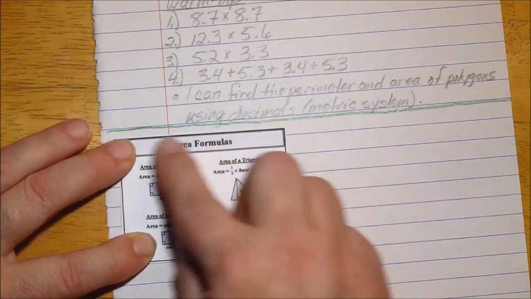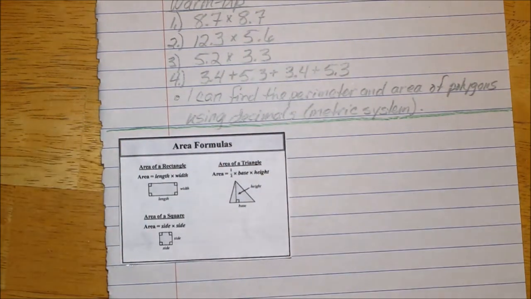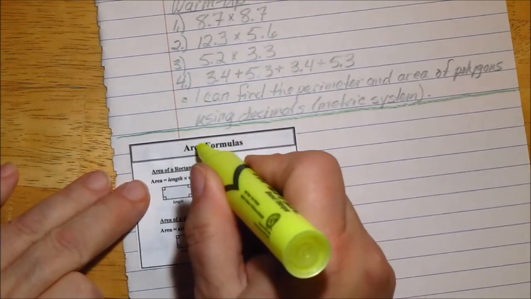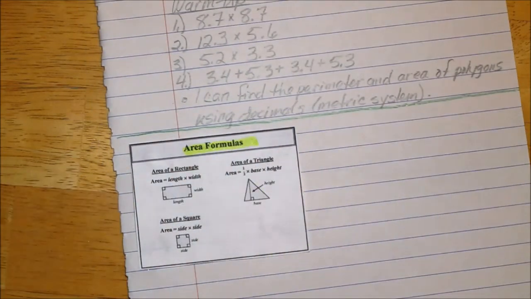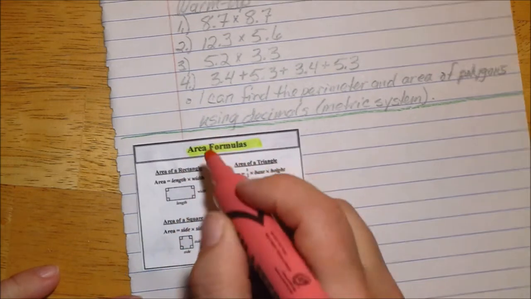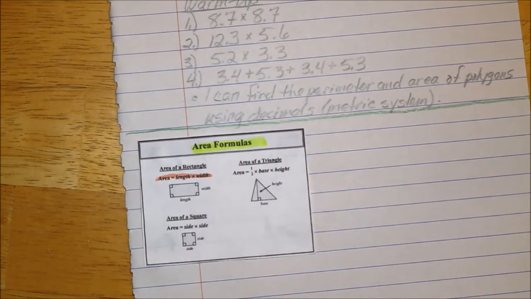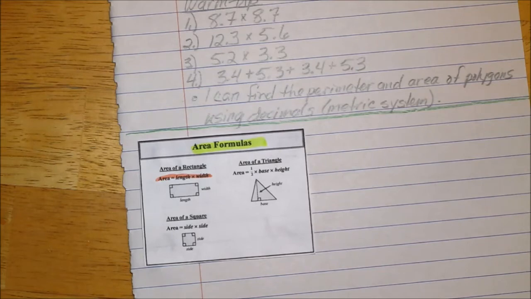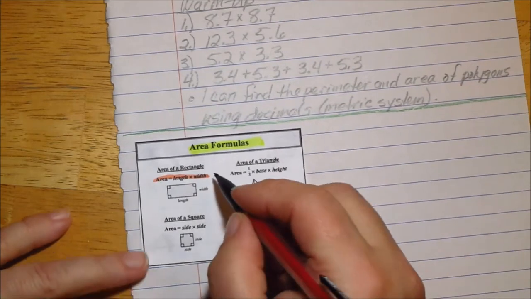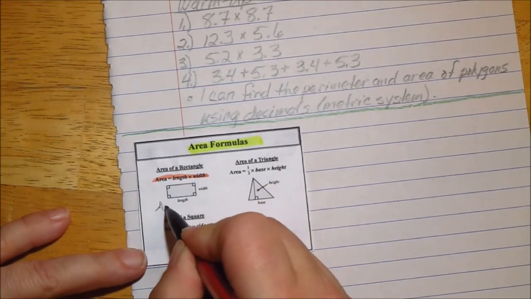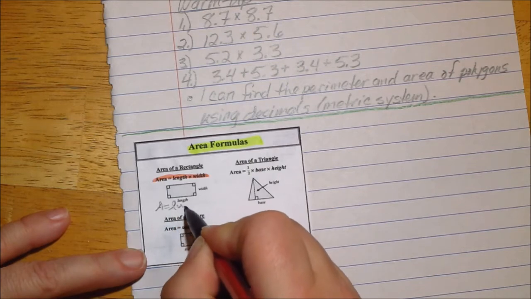All right, so reviewing those area formulas again. I'm going to give it a little highlight here. And what are the formulas we're reviewing? Well, the area for a rectangle is area equals length times width. And with my pencil, I'm just going to write right here, A equals length times width.